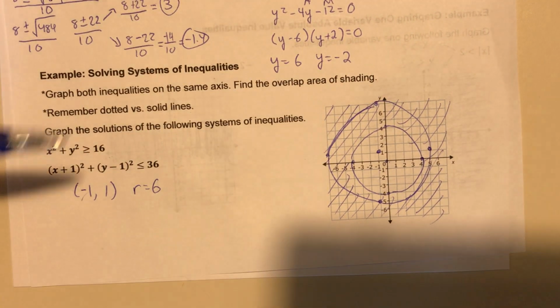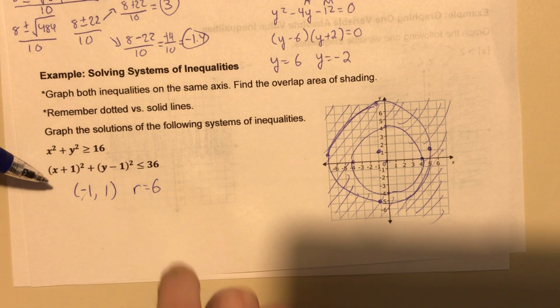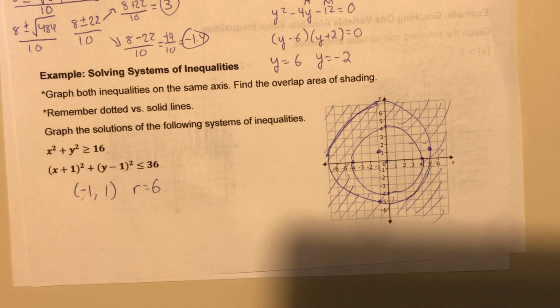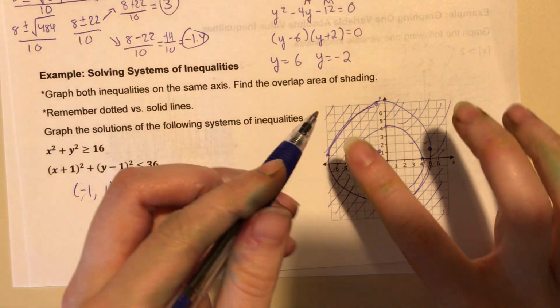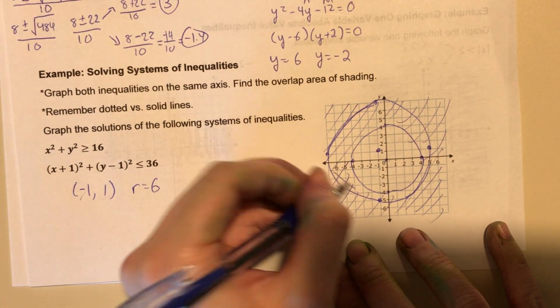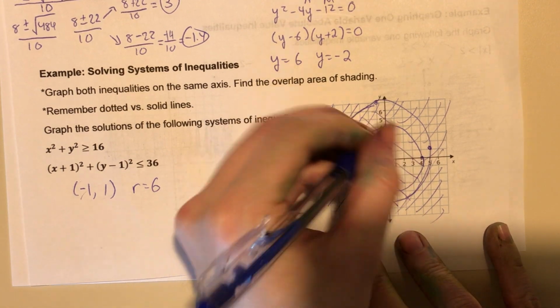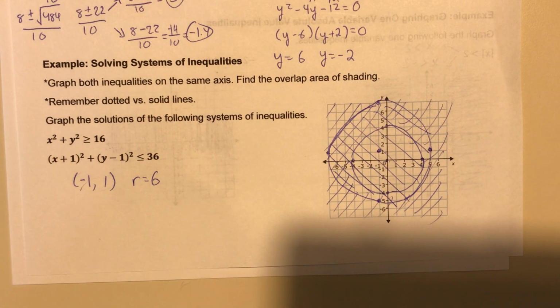And when we ask where do we need to shade this one, we have to see that this is going to be less than or equal to 36. Our shading rules for these sort of values mean that less than is going to be inside the circle. So in a circle, less than is shading inside. Remember, I'm shading inside the big circle here. And now that I've shaded in lightly, notice that there's an overlap area.